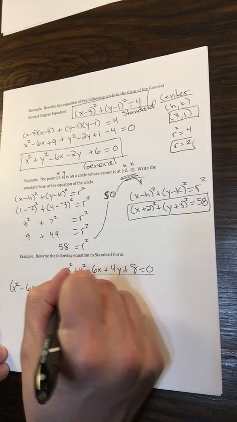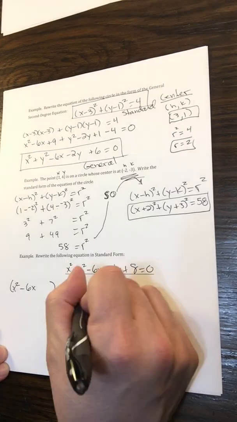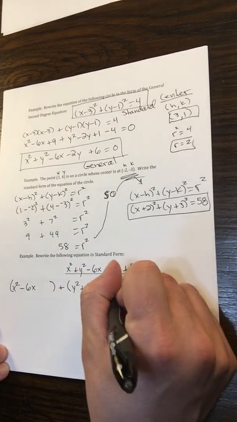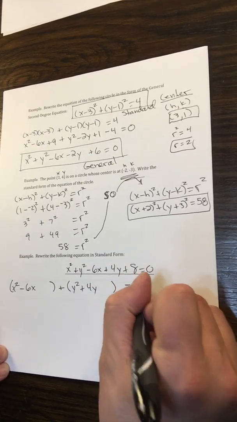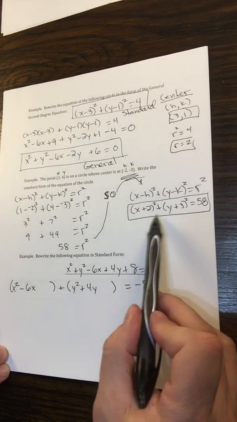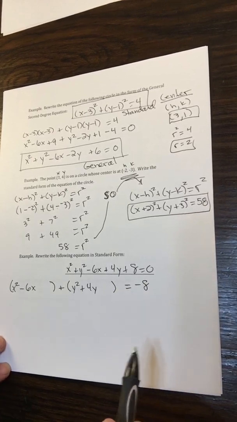Then I'm going to put plus, and I'm going to go y squared, and I'll find the y part, it's plus 4y, and you leave the third spot open. And then I'm going to just take this 8 and put it on the other side. Because look, you end up with a number over there anyway, so the constant just goes over there. Okay, do you remember how this goes?